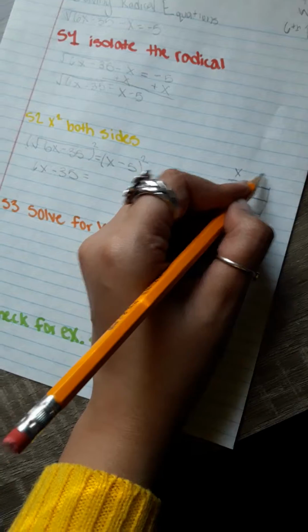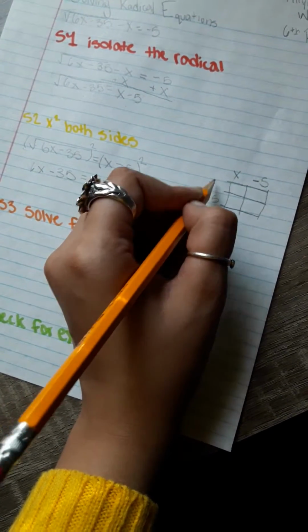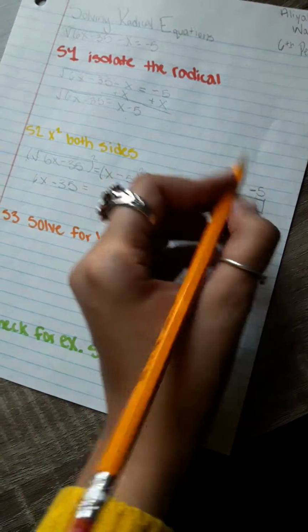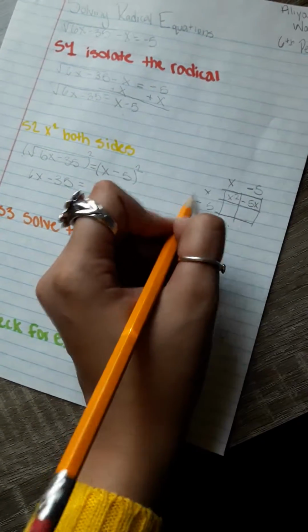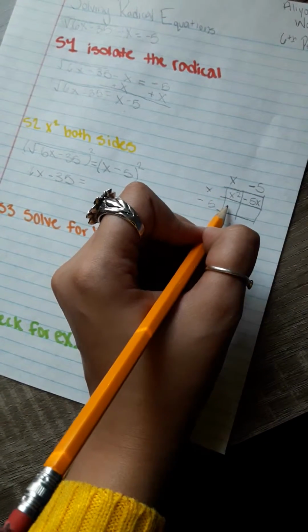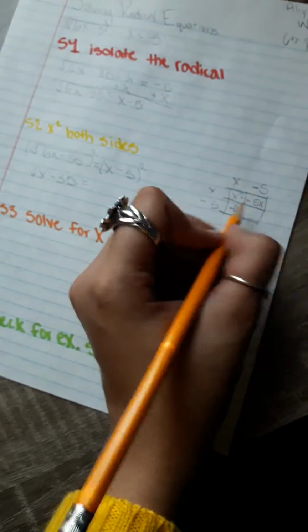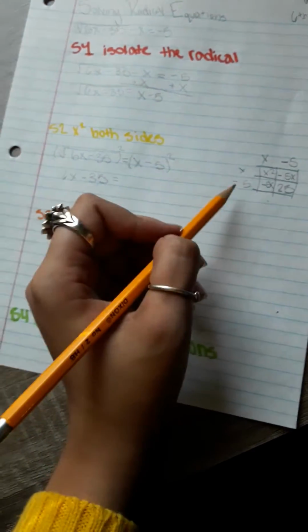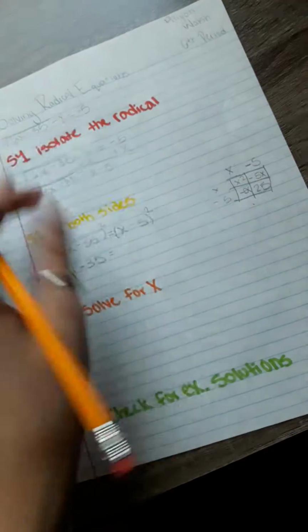So x, negative 5, x, negative 5. So x times x is x squared. X times negative 5 is negative 5x. Same here, negative 5 times x is negative 5x. Negative 5 times negative 5 is 25. So now that we have that, we can go ahead and write out our answer here.